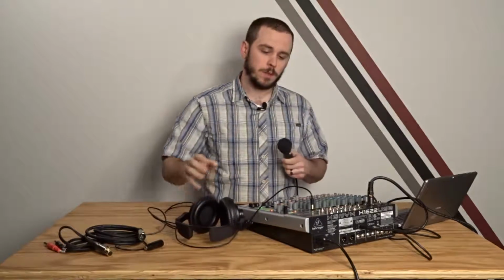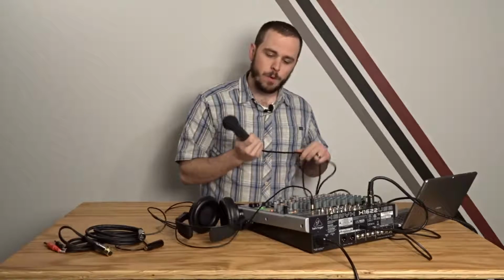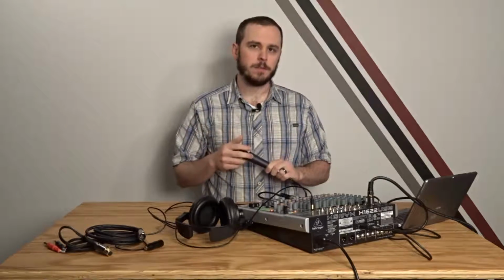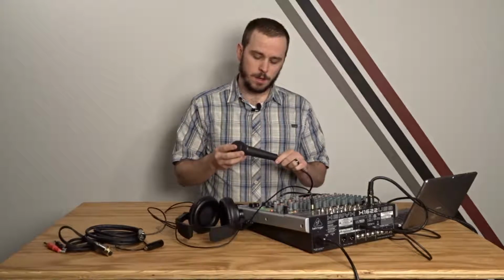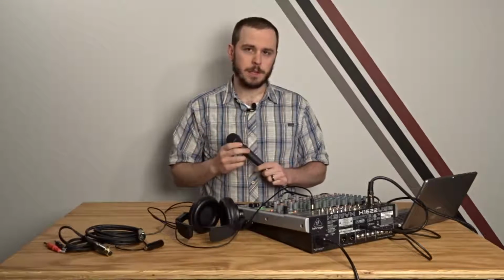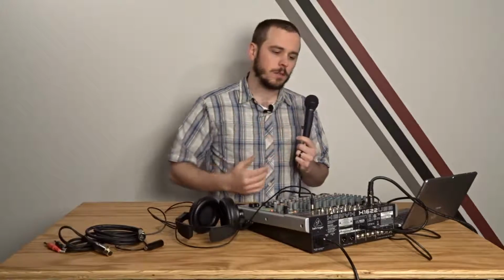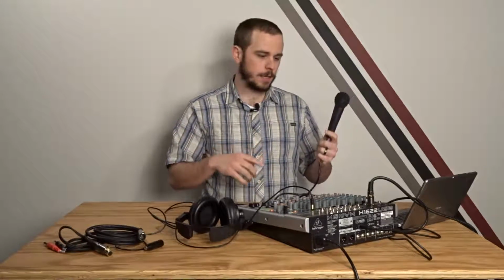And as you can see, there's absolutely no signal whatsoever. The reason for that is, one, the insert occurs after the preamp. So the preamp is not providing any additional gain to the microphone. I'm just getting the microphone level signal, which is usually extremely low for dynamic mics. You also wouldn't get any phantom power out of the insert. It only comes out of the XLR jack.